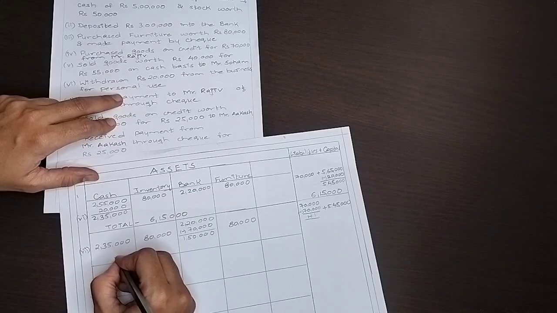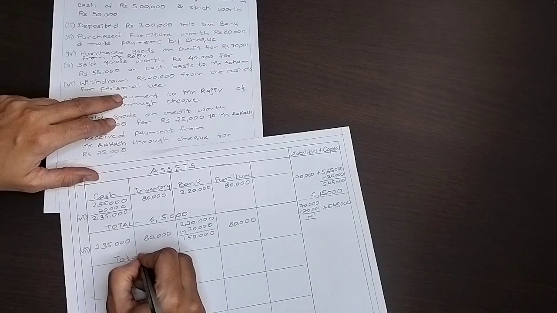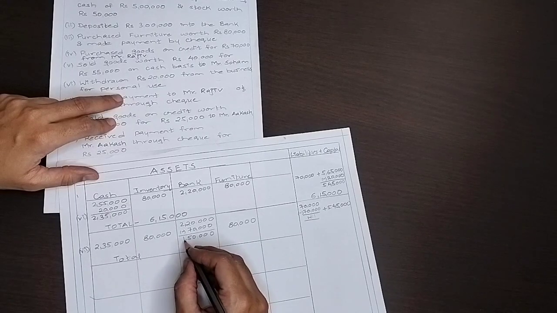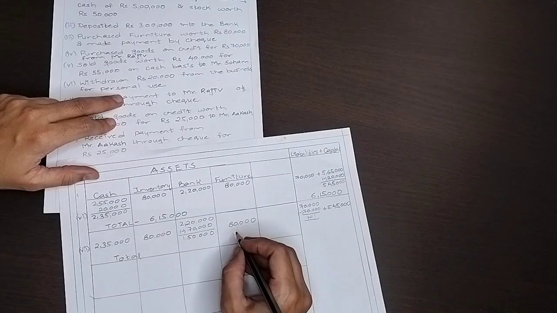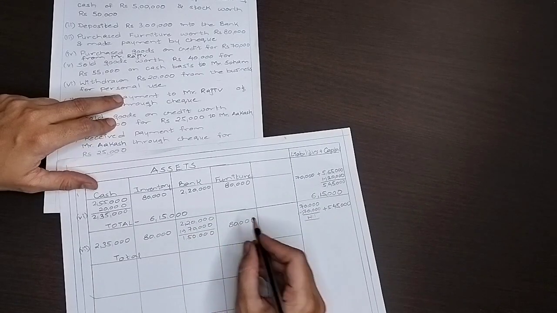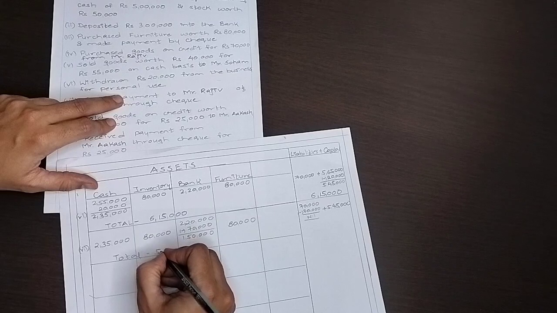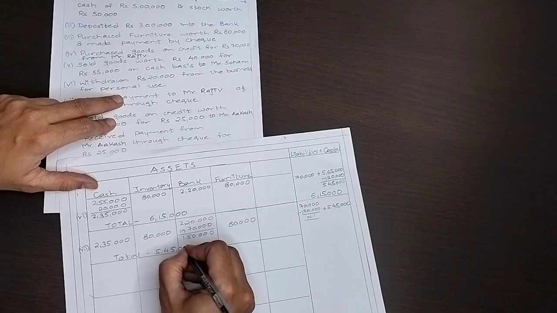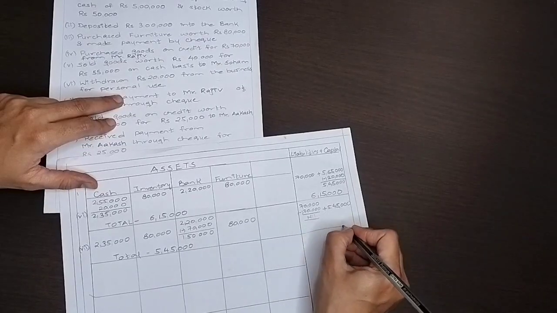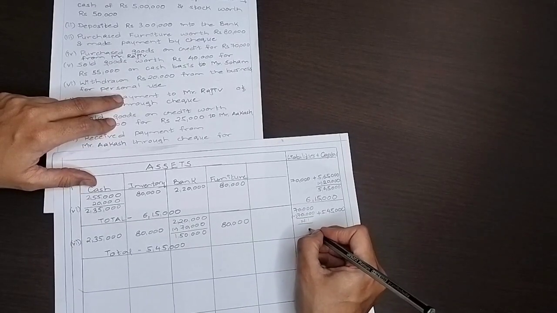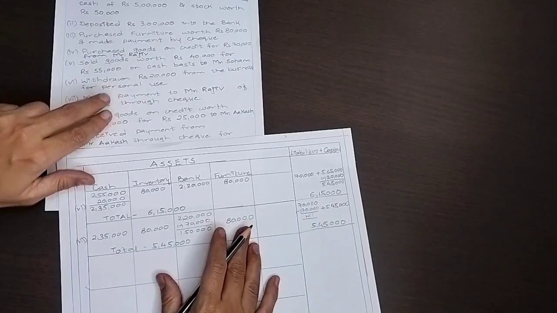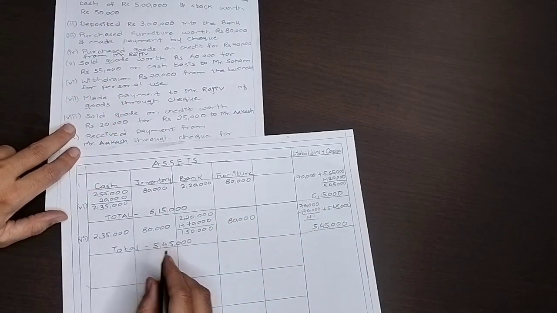Okay, so the total of my assets will be how much? 235 plus 80, 315, 315 plus 1,50,000, that is 4,65, 4,65 plus 80,000, that is 5,45,000. And here liabilities plus capital will be 5,45,000.